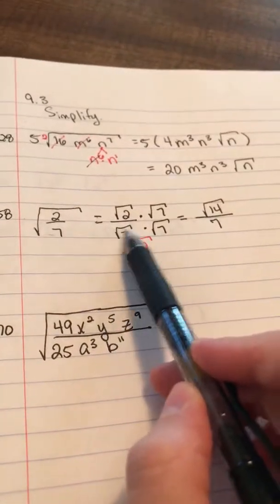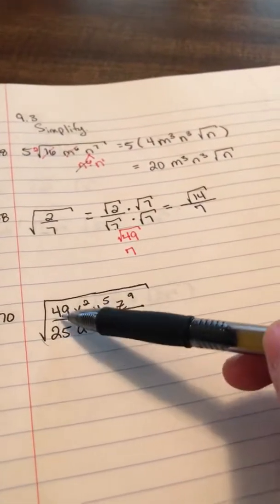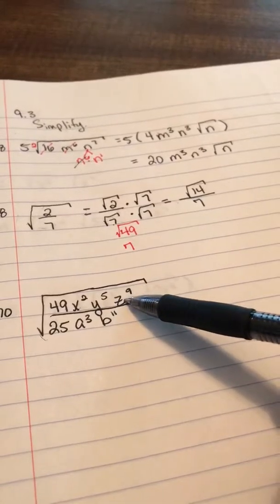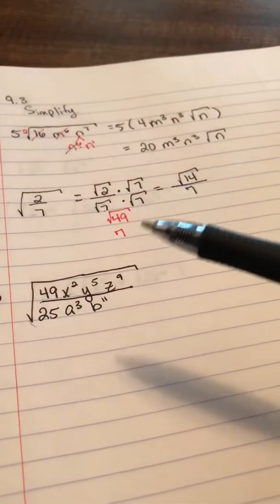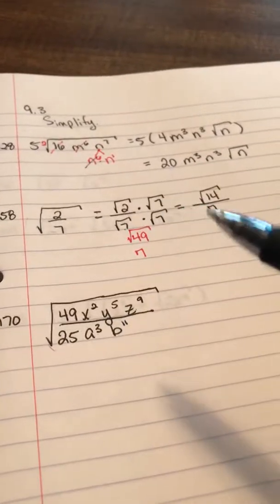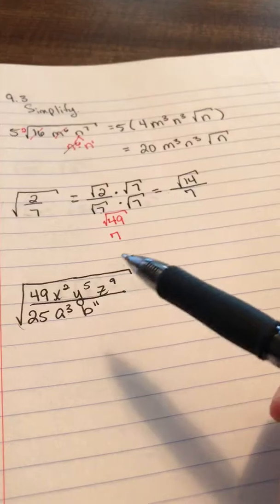So that one is just with numbers. So this one, you have the square root of 49 x squared y to the 5th z to the 9th, all divided by 25, a cubed b to the 11th. So again, you can simplify this in pieces.